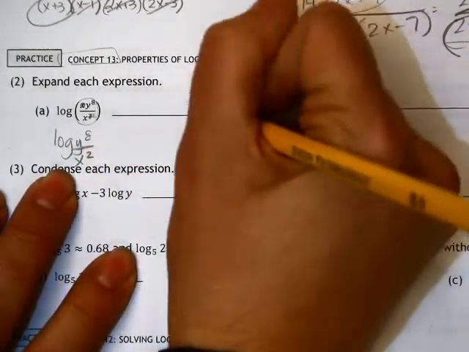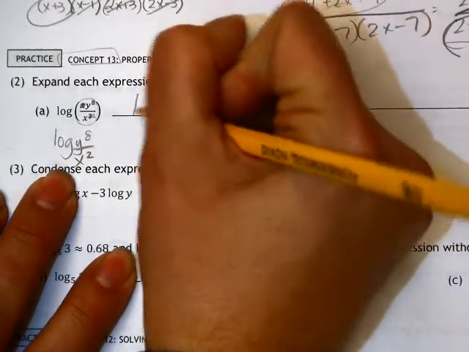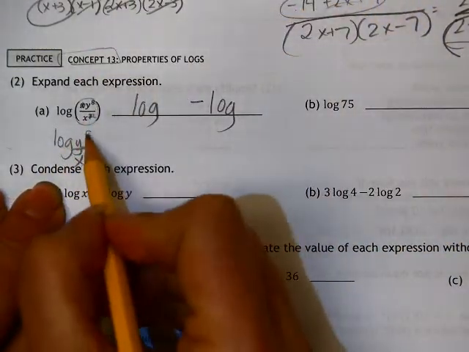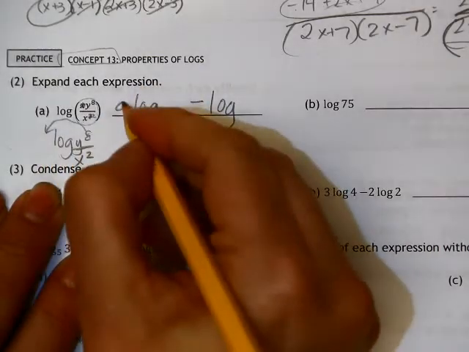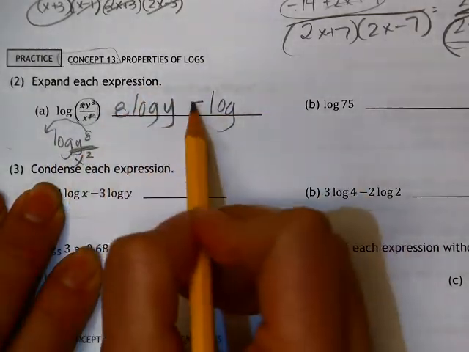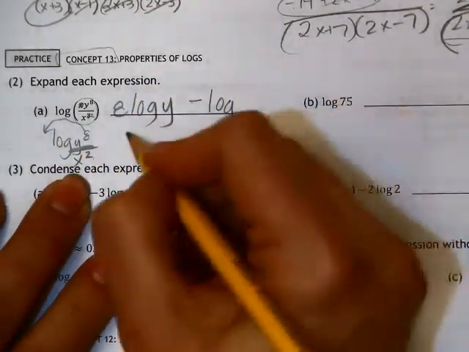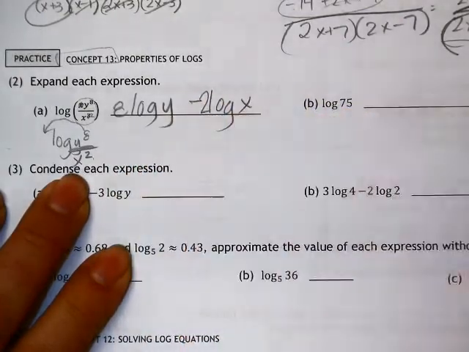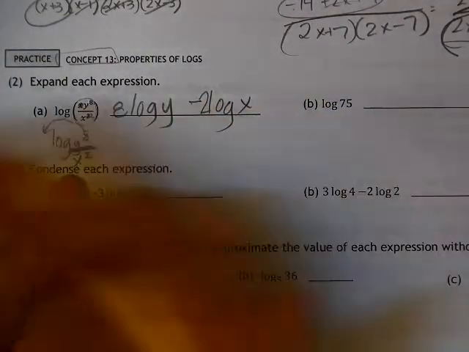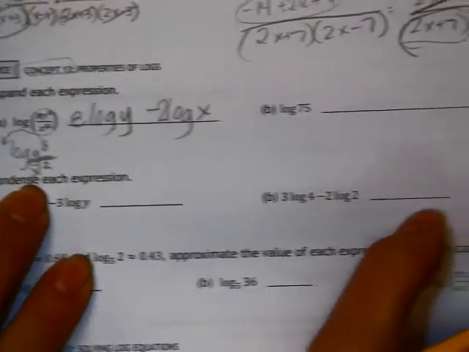The division is subtraction. So that's going to take care of that. The 8th, the power, remember, goes out in front. So the division is my subtraction, and then the power of my 2 goes out in front, and I'm left with just an x. And so that is expanding that expression.